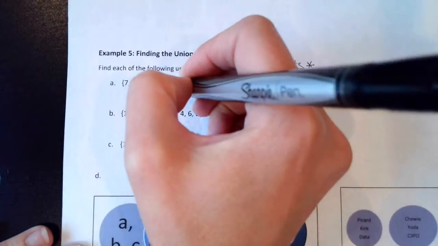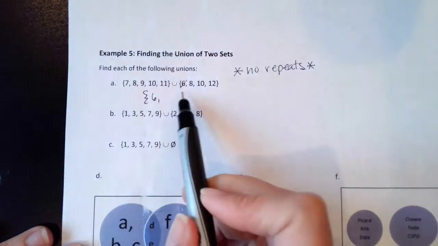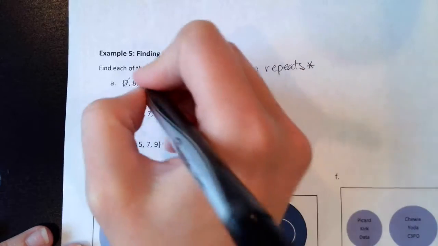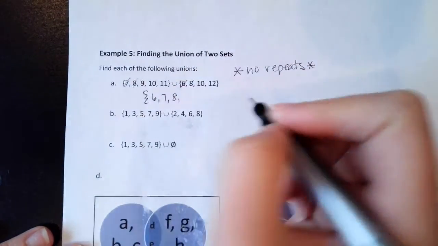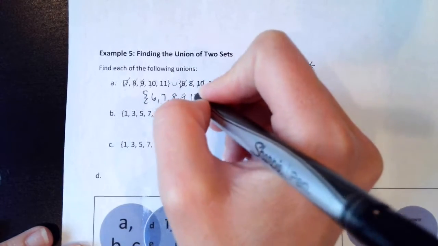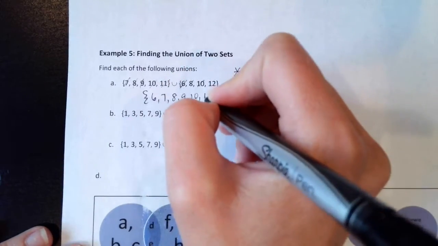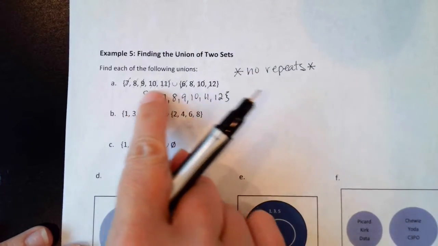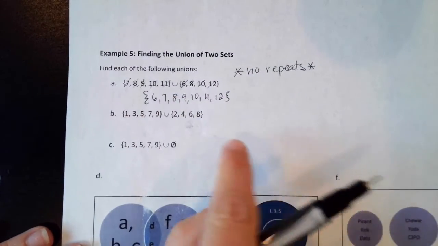So I've got 6, and you can kind of mark them out as you go along. Then I've got 7, just to make sure that you catch them all. I have 8 in both of them, but I don't want to write 8 twice, I just want to write 8 once. And then I have 9, and then I see 10 in both, but I'm only going to write it once, and then 11, and then 12. And then because I marked them out as I went along, I made sure I didn't forget anybody.